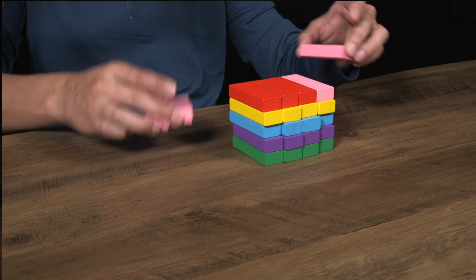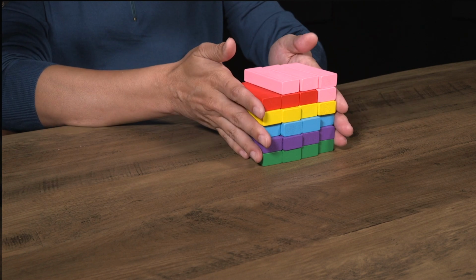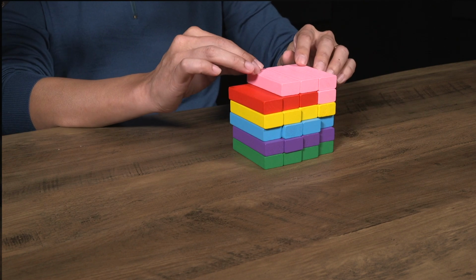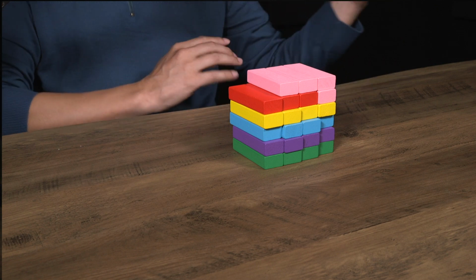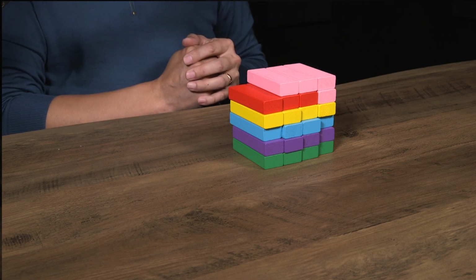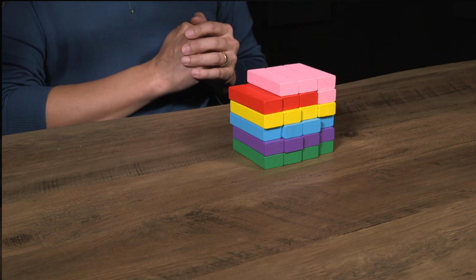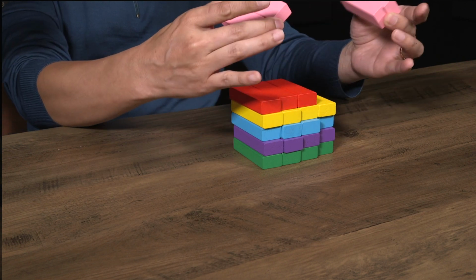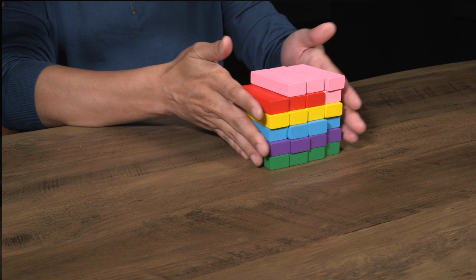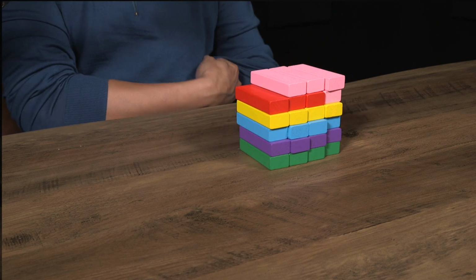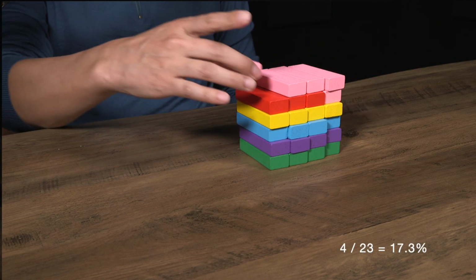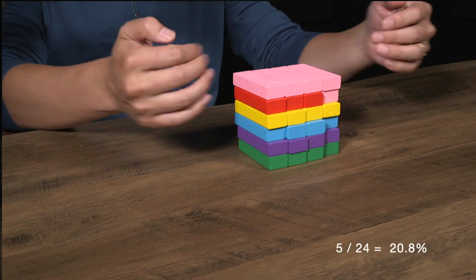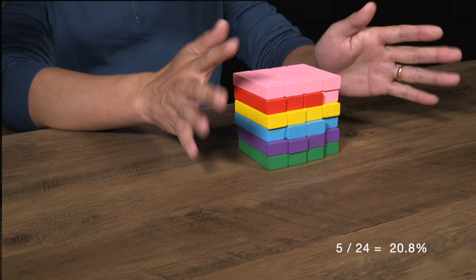Then the new investors come in, but there's one thing missing, because these new investors, the Pink Fund LLC, have said, I want exactly 20%. If you took these 4 blocks and divided by 23 blocks, it doesn't work out to 20%. You have to add another block. Still not exact, but we're rounding up and down.